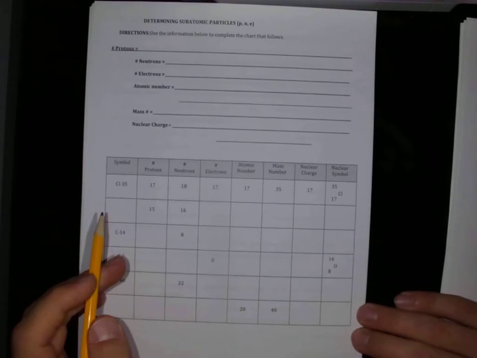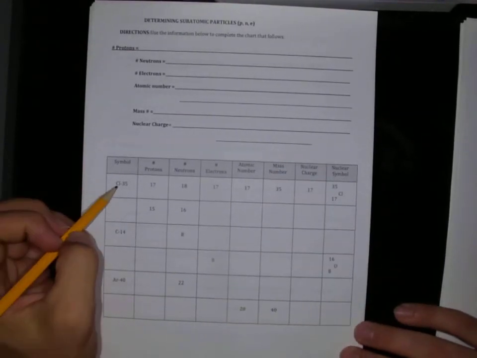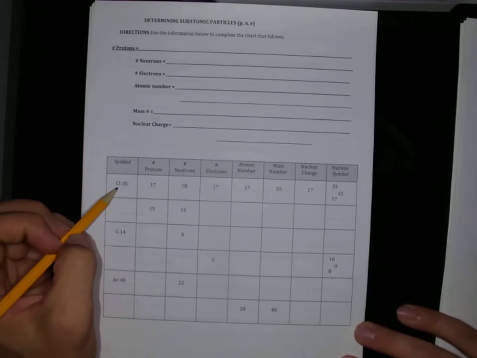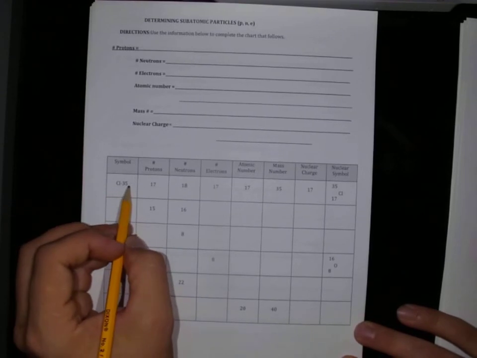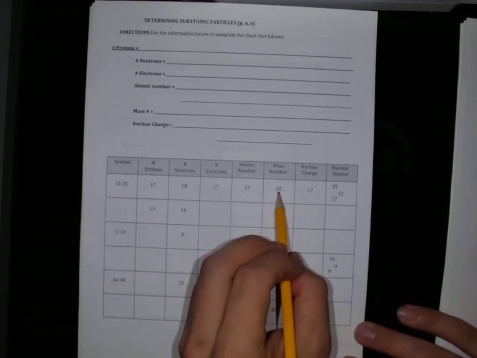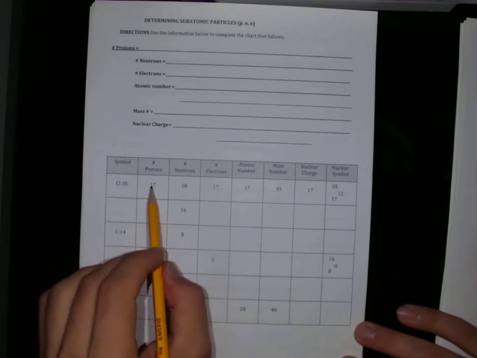All right? So let's look at this chart here. First off, we have a symbol. This symbol would be chlorine, right? And it's chlorine 35. What that means is that our mass number, our atomic mass, is 35. Okay? Chlorine, when we go look at our periodic table, has 17 protons.